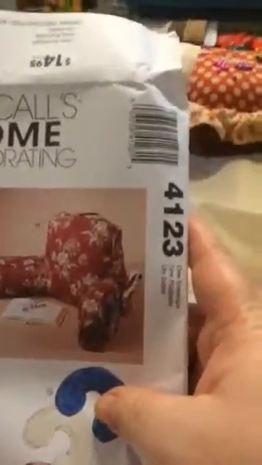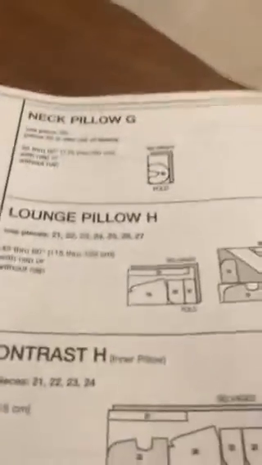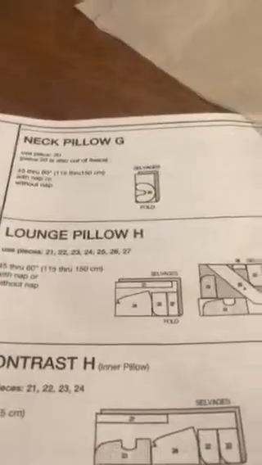Okay, this will be your video for part 2 of understanding a pattern. And again, we're still working on the 4123. For this particular item, it's the bed rest pillow, item number H. And if you'll notice, I've laid out here the pattern. We're just going to use the lounge pillow H.